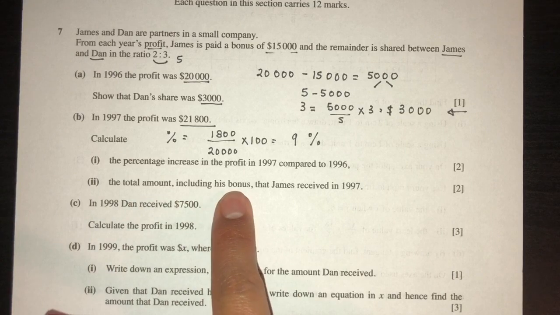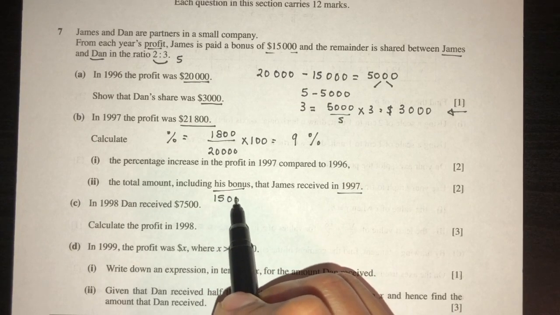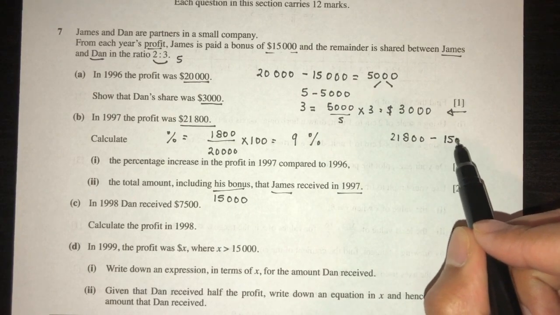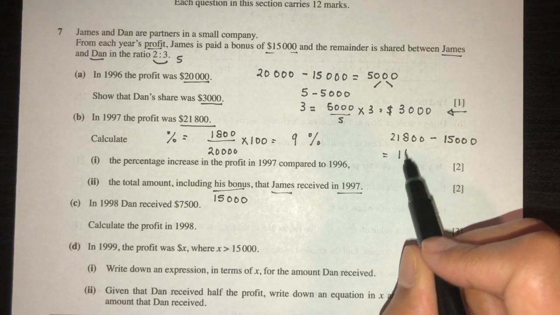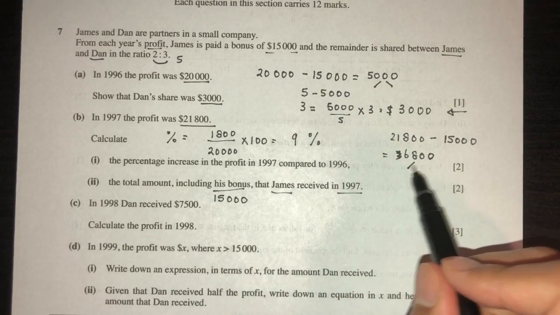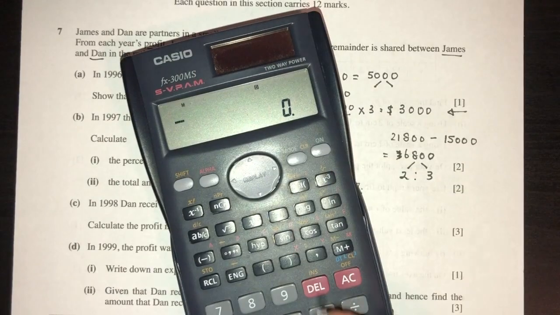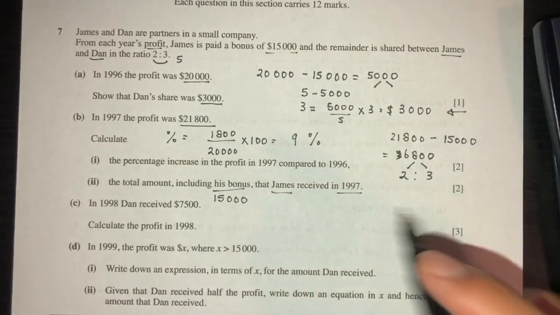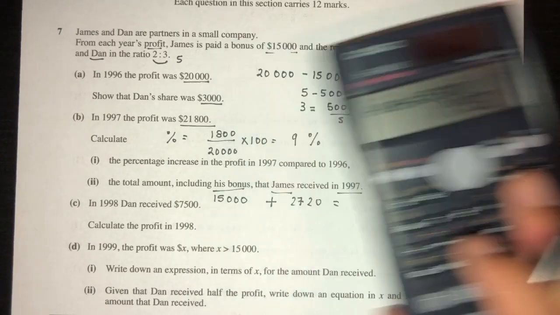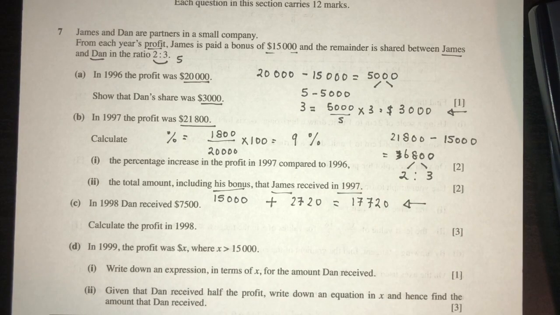Now for part 2, we have to calculate what? The total amount, including his bonus, that James received in this year. So pretty easy again. The bonus will be 15,000. You know that already. And what is the remainder that he receives? So that will be 21,800 minus 15,000. That will be 6,800. That is the remainder amount, which will be shared between James and Dan. So Dan will take 3 and James will take 2. So 6,800 divided by 5 times 2 for James will be 2,720. So amount will be this plus this. That will be 17,720. So that will be the amount that James received in 1997.